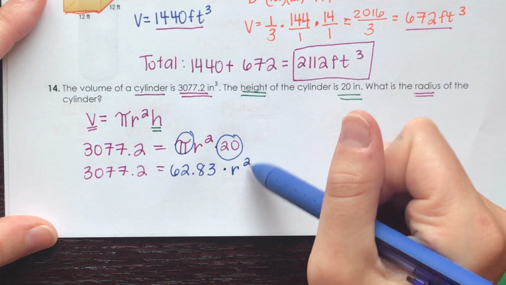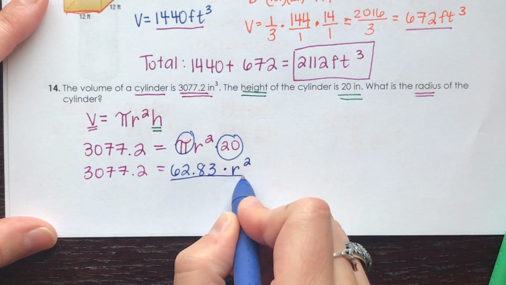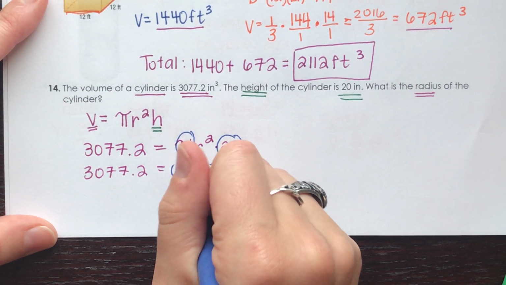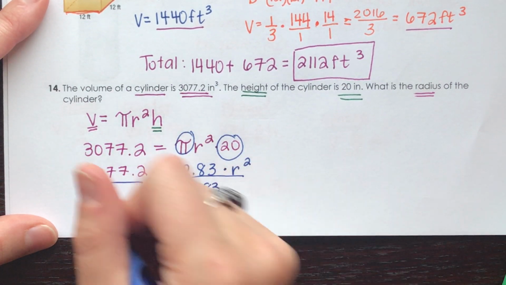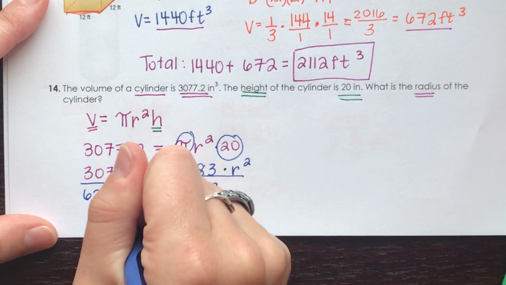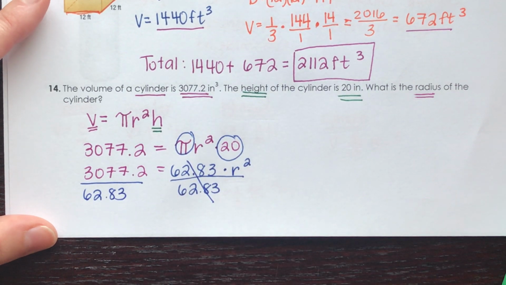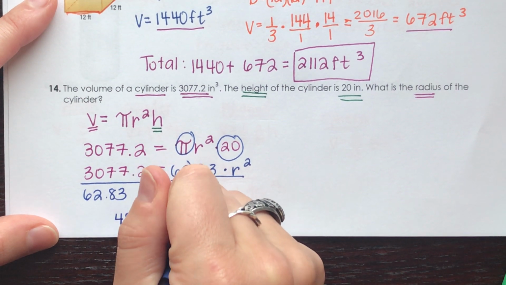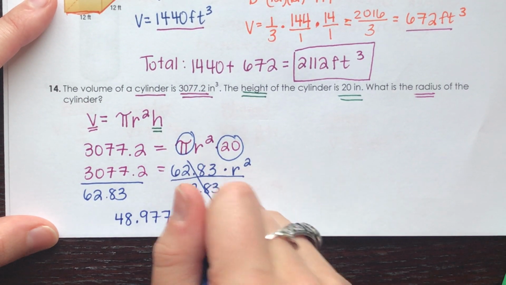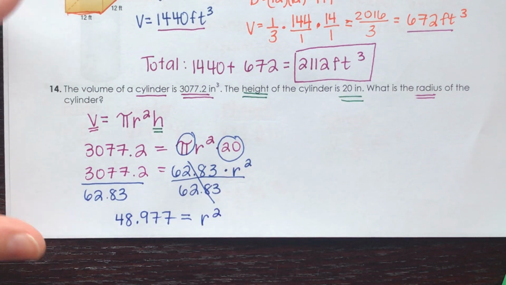To get r squared by itself, I'm going to divide both sides by 62.83, because that will cancel on this side. If I put that in my calculator, divided by 62.83, I get 48.977 equals r squared.